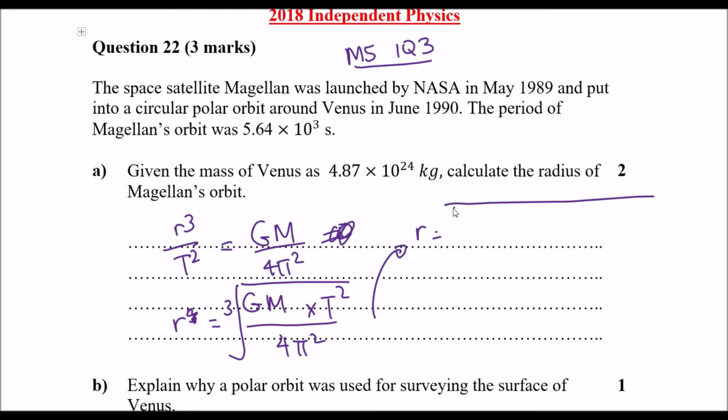So let's do our substitution. G is 6.67 times 10 to the minus 11. T squared is the period of orbit, so that's what we have there.